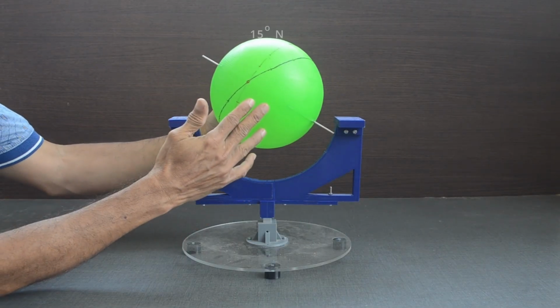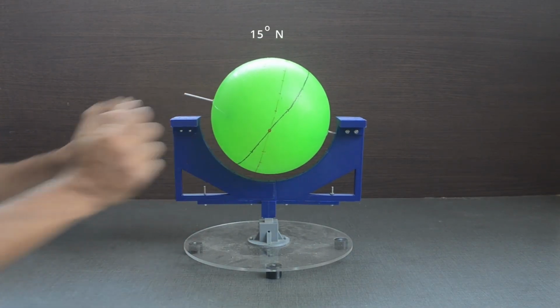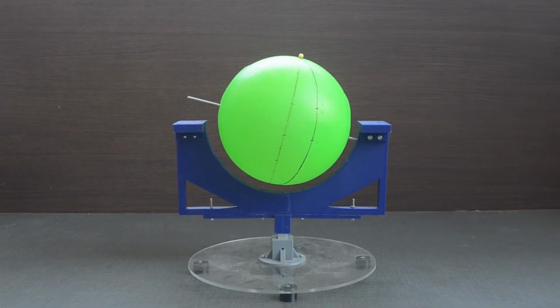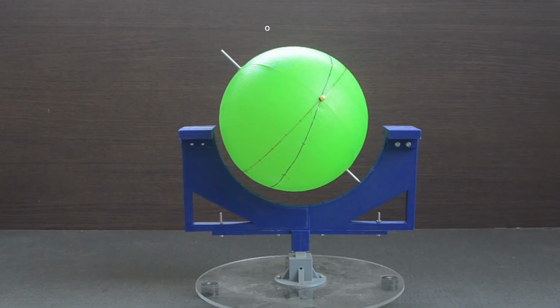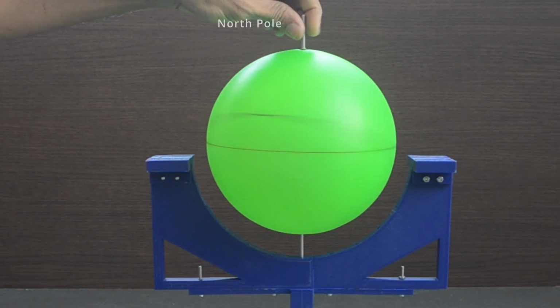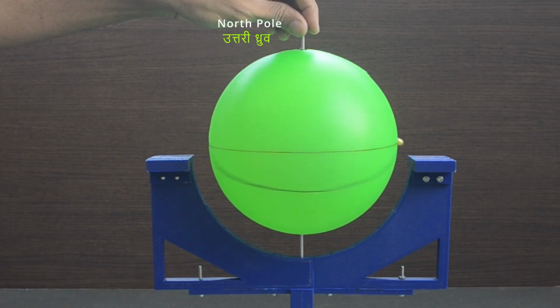At 15 degrees north, it will rotate like this. This is how it will rotate at 30 degrees north, and so on. At the North Pole, it will rotate like this.